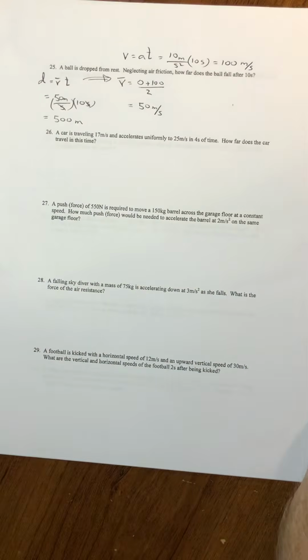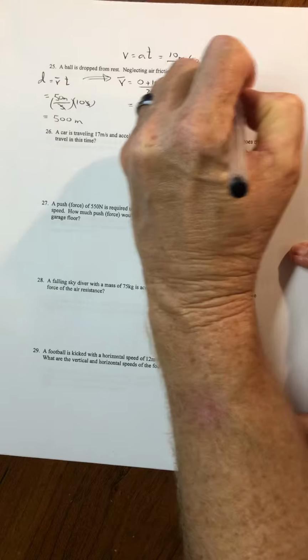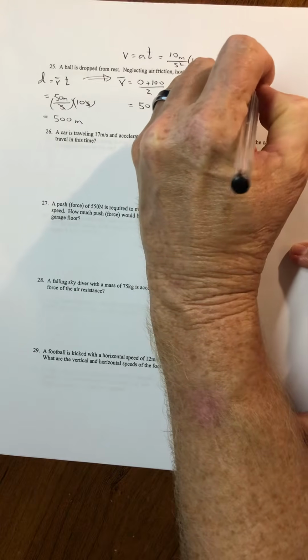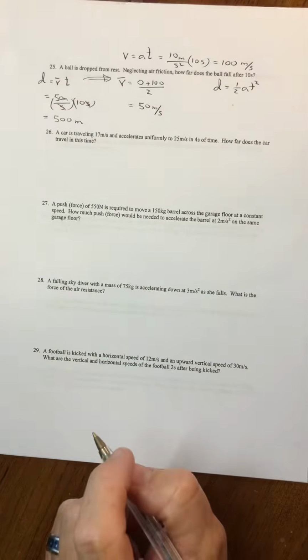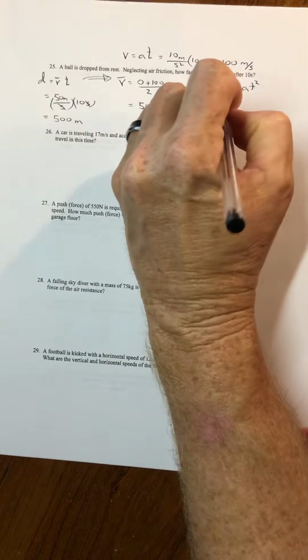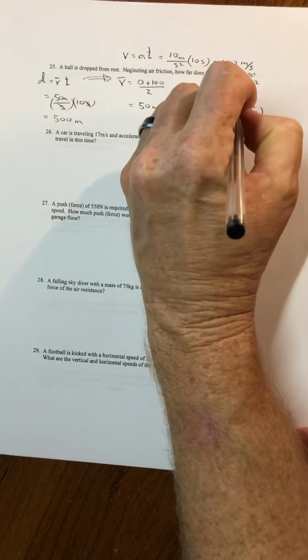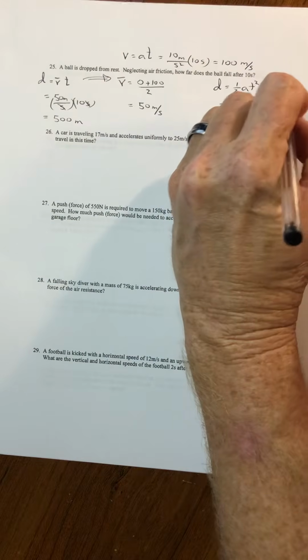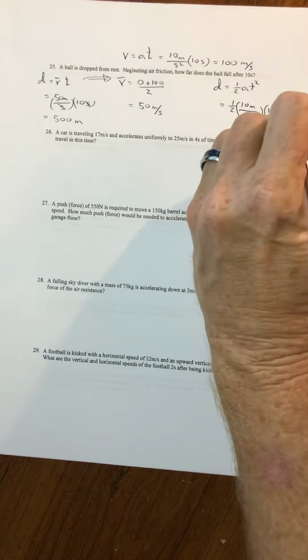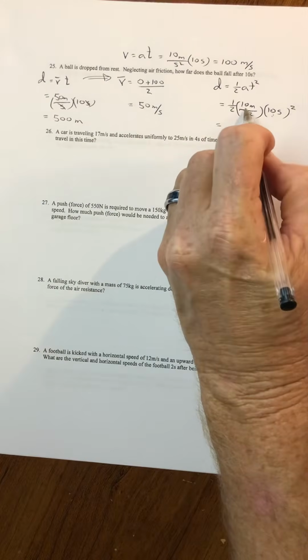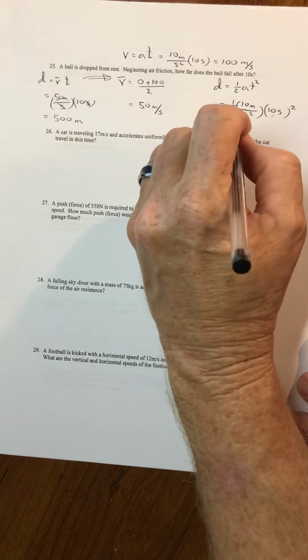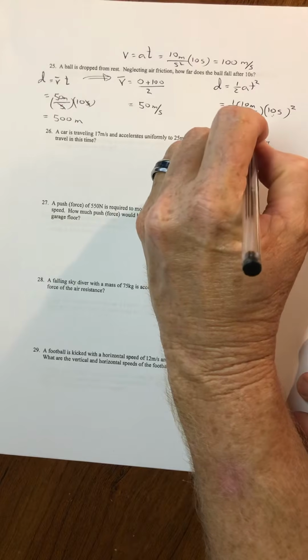So there's one way of doing it. But since it started from rest, the equation distance equals 1/2 at squared would also work. The numbers would look like this: I'd put a 1/2, round the 9.8 to a 10, and then put 10 seconds and square that. 10 squared is 100, times another 10 is 1,000. Half of that is 500. So this would be 500 meters.